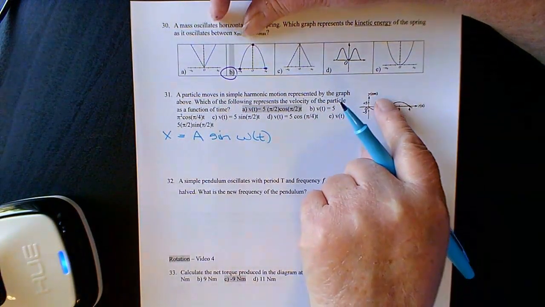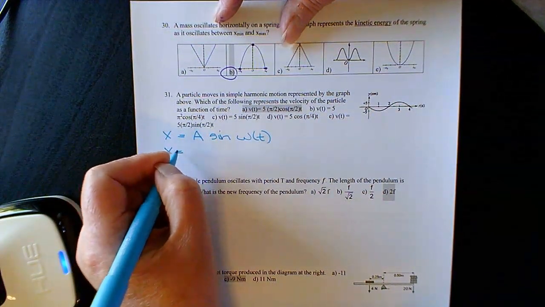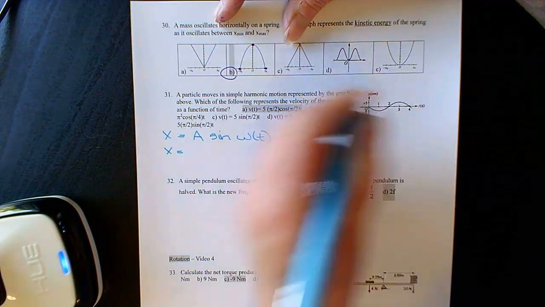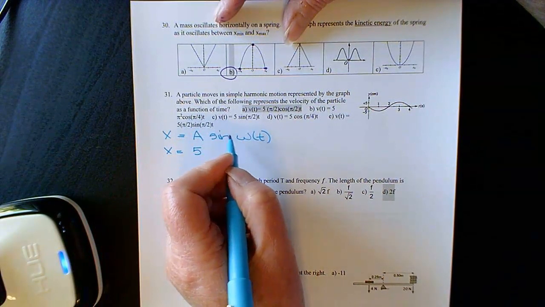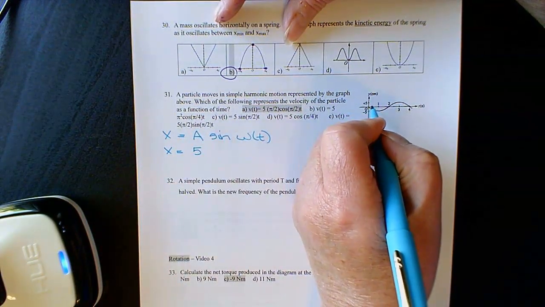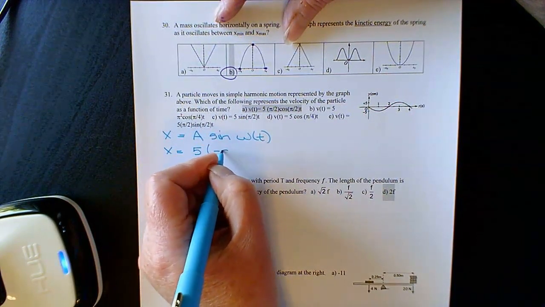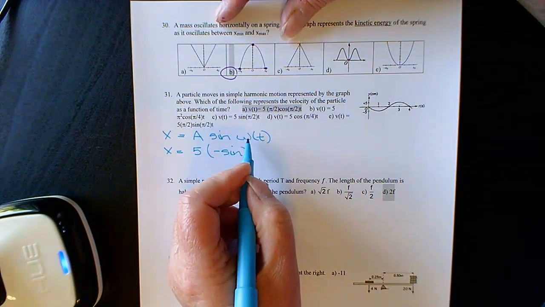So let's extract this information from this graph. So the position function is going to be equal to the amplitude. That is 5, because it goes 5 down, 5 up, so 5. So I picked sine over cosine, but a sine wave technically goes up and then comes down. So this is really like a negative sine wave. So I'll just put that there. So now I need to figure out what w is.